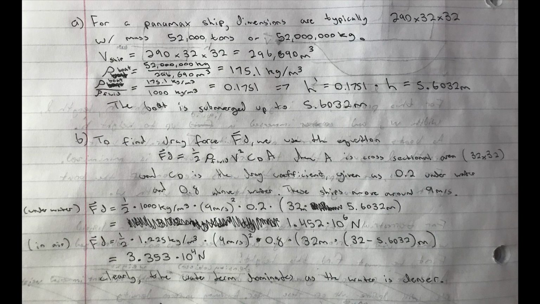So we take rho boat, put it over rho of the fluid, which for water is 1,000, and we get 0.1751, which then we multiply by h to get h prime. So we find that the depth that the boat is in the water is 5.6 meters.